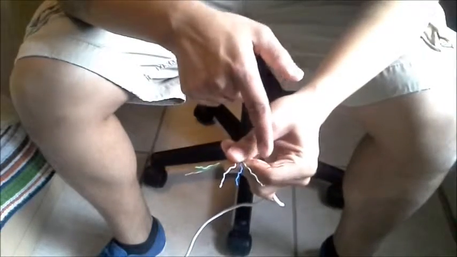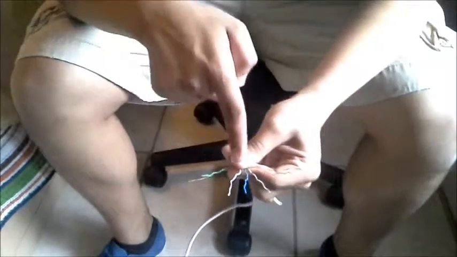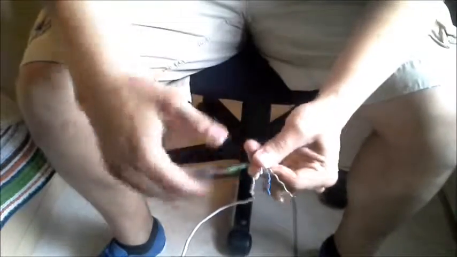And if you're going to use a standard, the other easy thing to remember is that the colors that go next to their respective color and white are the orange, the brown, and the blue. Other than that, the green gets separated.